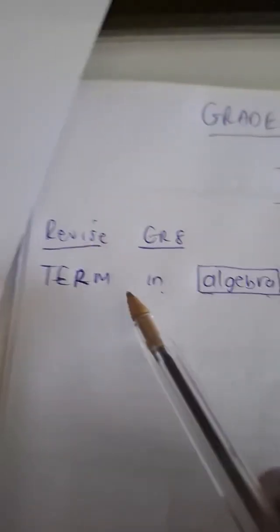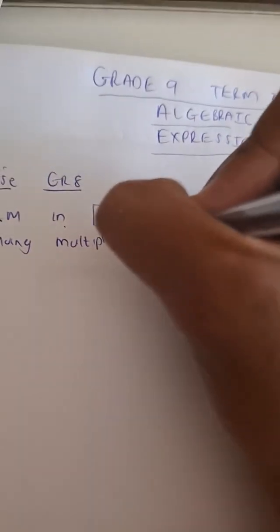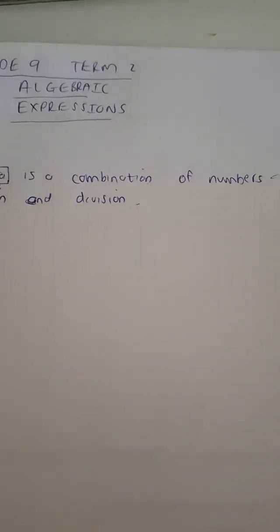I repeat, a term in algebra is a combination of numbers and letters involving multiplication and division. By letters we mean letters of the alphabet, guys.